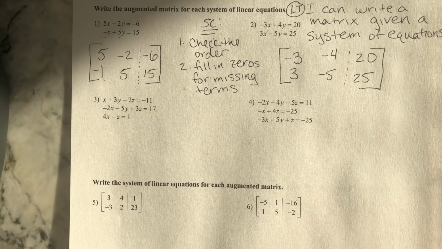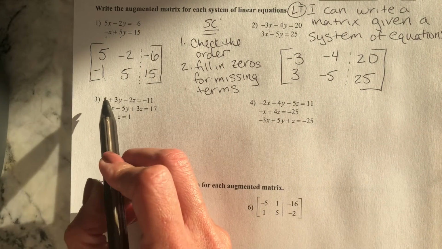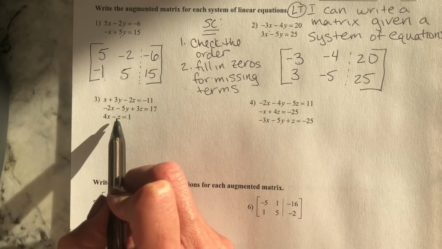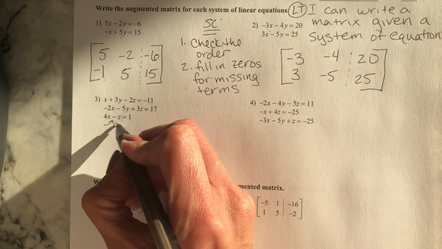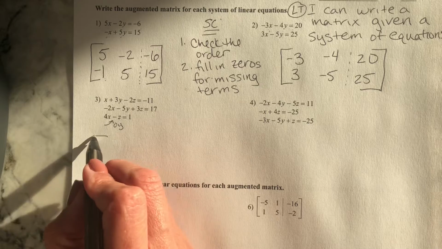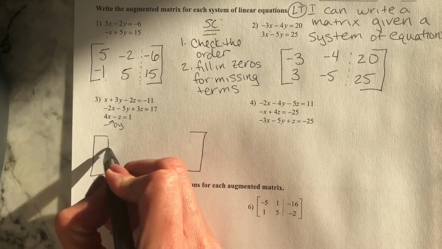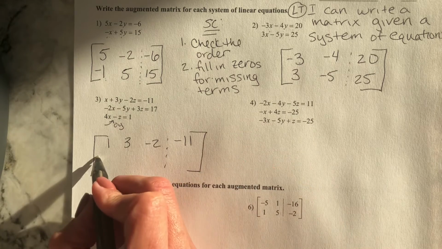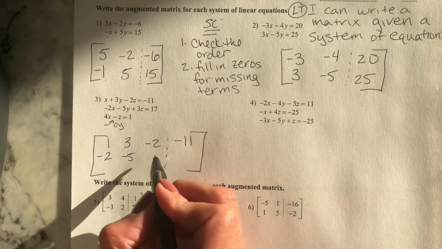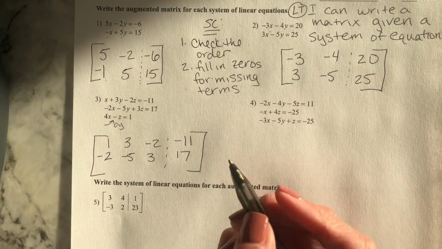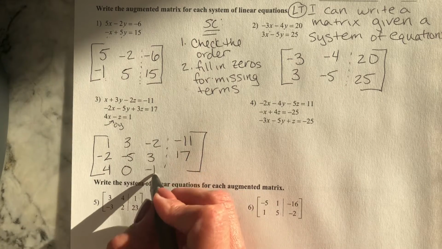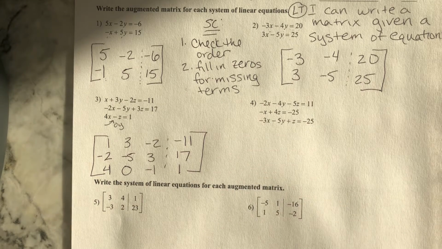Okay, let's check that one. I'm going to check my order: x, y, z equals constant, x, y, z equals constant, x missing the y. So that could be a 0y there, equals a constant, and then I'll fill it in. 1, 3, -2, -11. Then next row, -2, -5, 3, 17. 4, 0, fill in the 0 for the y, -1, 1. And then that one's done. Go ahead and try number 4.